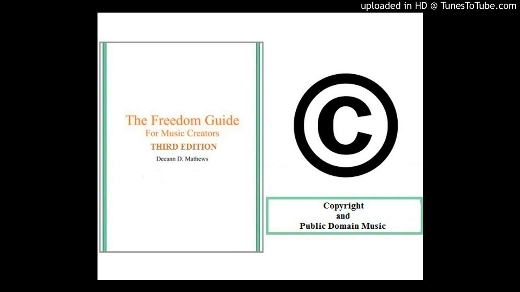You can also search the Copyright Office, the Library of Congress, and an entire site full of public domain resources at www.pdinfo.com. For public domain classical music, you can check out the Mutopia Project, the IMSLP Petrucci Music Library, and Choral Wiki. You'll find the addresses to these in the book version of the Freedom Guide, but again, you can also Google them.